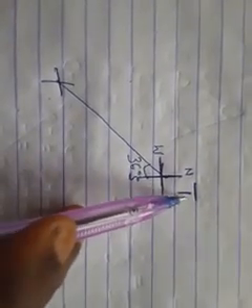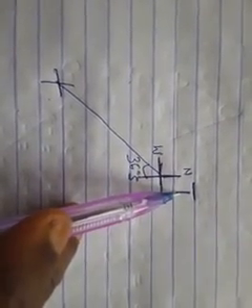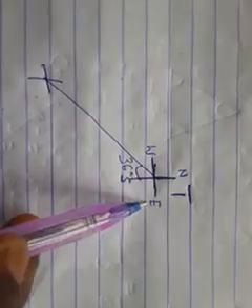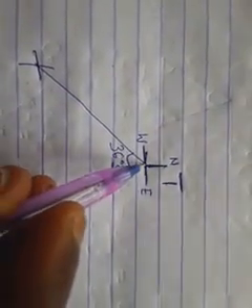The same tree is on a bearing of 78 degrees southeast.